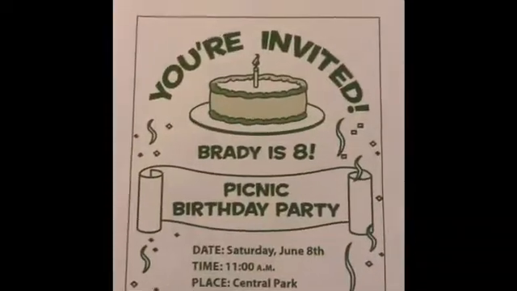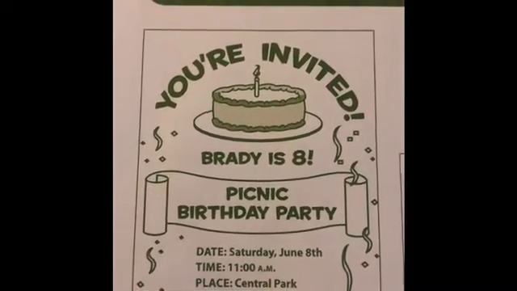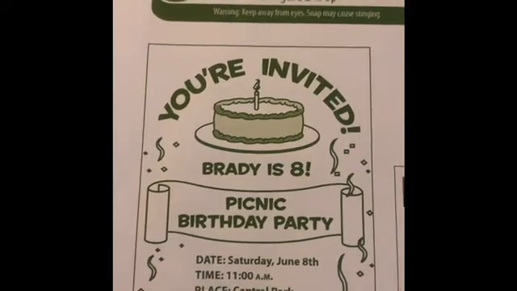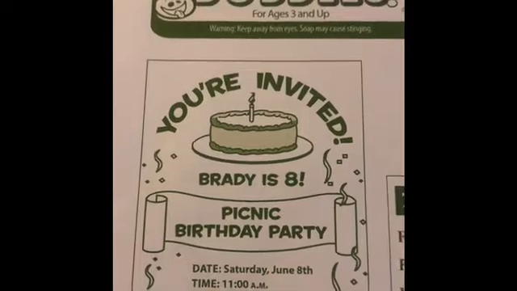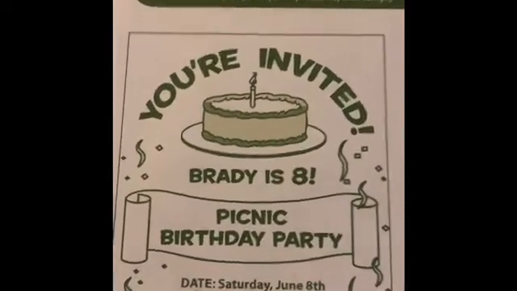Another text feature that you may have seen before is an invitation. An invitation has to give you a lot of information. It's got to tell you whose party it is, where the party is, when the party is. It's got to tell you the time the party is, and also what you're celebrating.